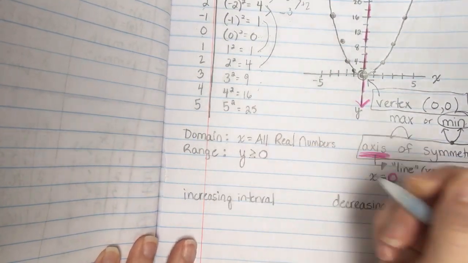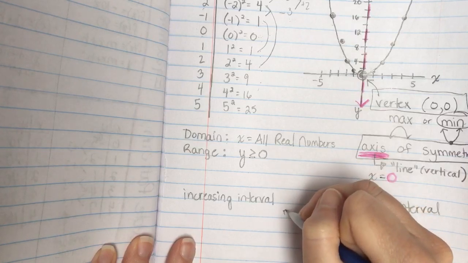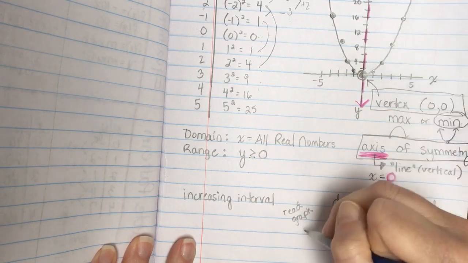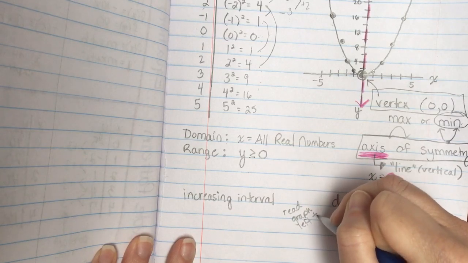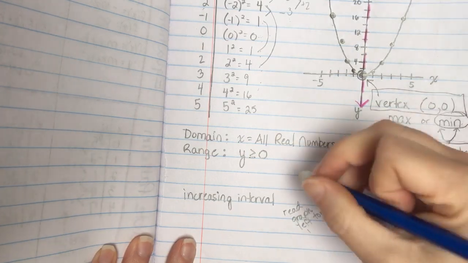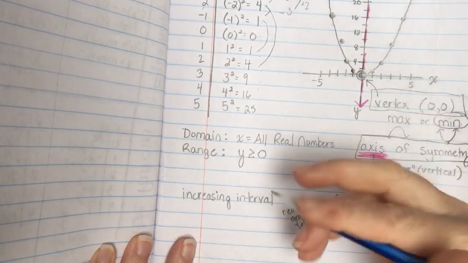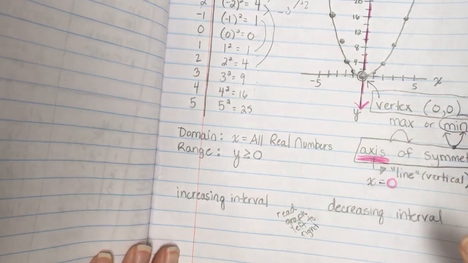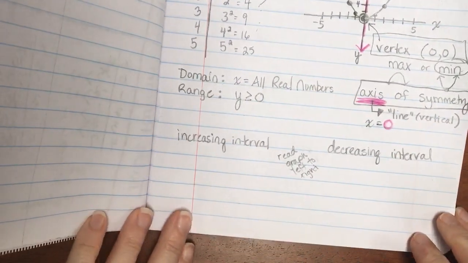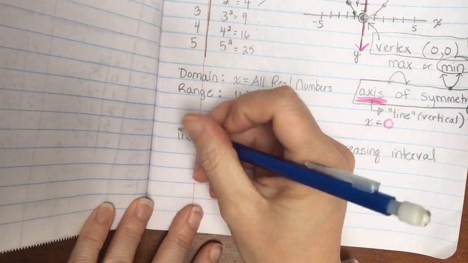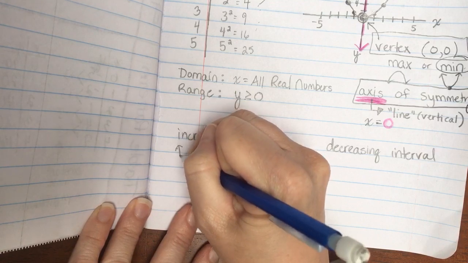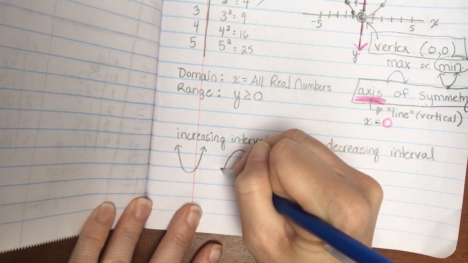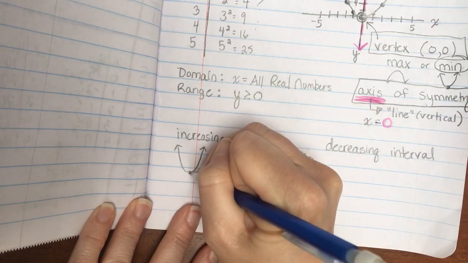So this requires you to always read the graphs from left to right. So these are your potential looking graphs. You might have a parabola that's opened up, and then you might have a parabola that's opened down. Here's the vertex.